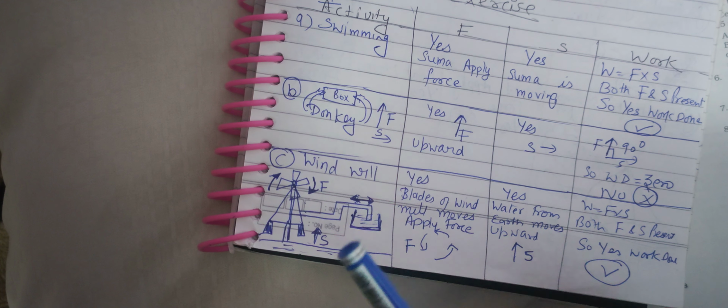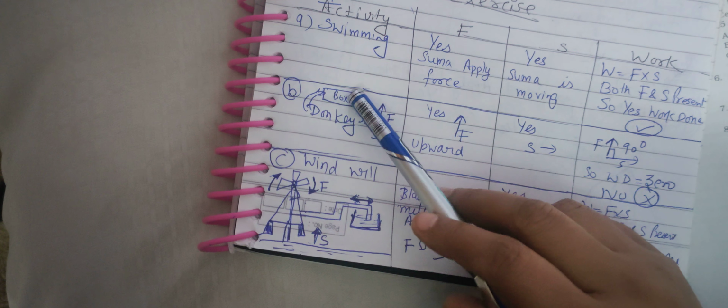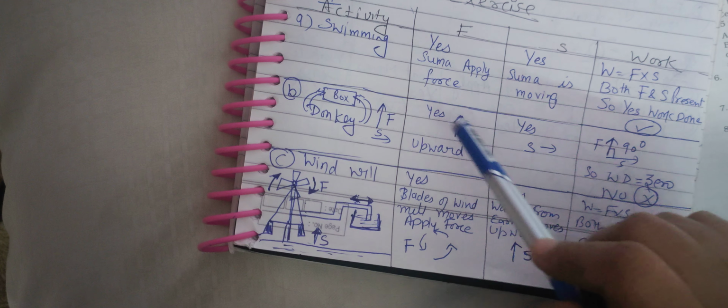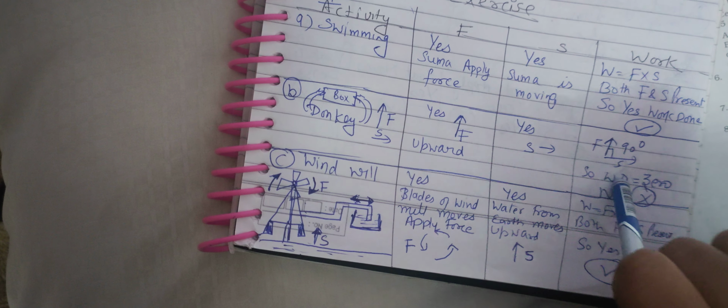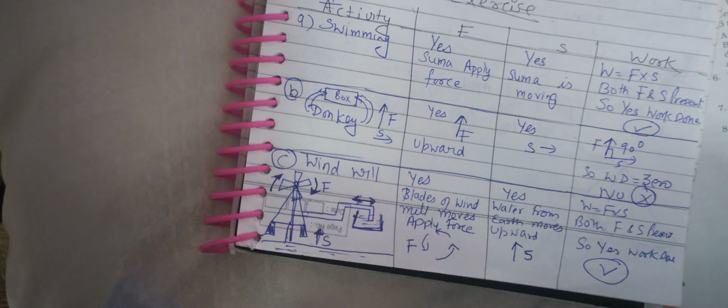That's why work done is 0. Two situations are there: either S is 0 or the angle is 90 degrees. So in two conditions work can be 0. Learn these situations also.